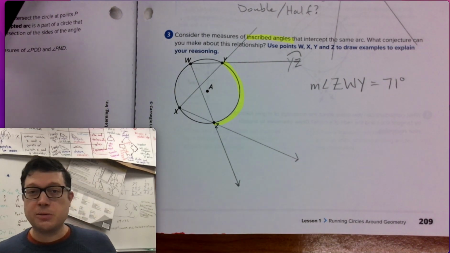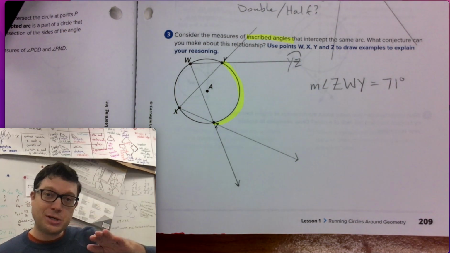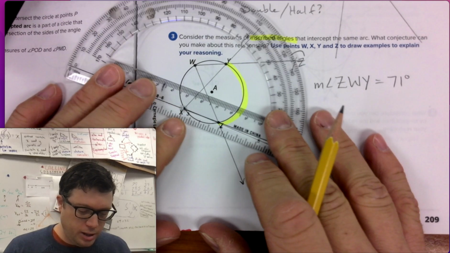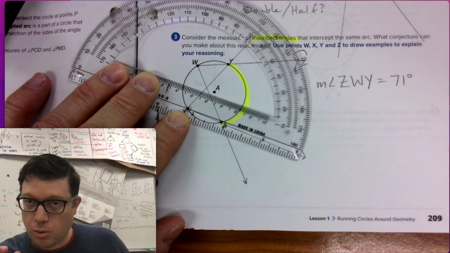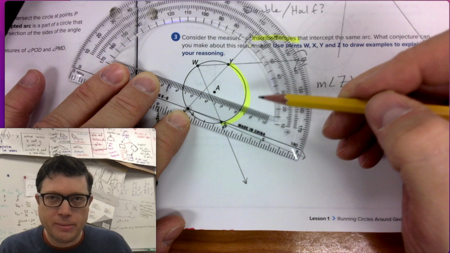We could even get tracing paper and trace it and copy the tracing just to show, look, the trace of one matches the trace of the other. That's totally fine. But we have a protractor. We're intelligent people. We can do this. Center circle. By the way, I said they're equal, right? Inscribed angles on the same arc are going to be equal.